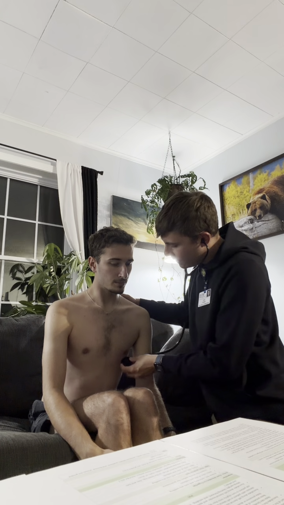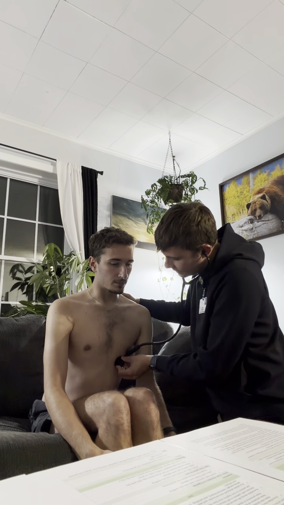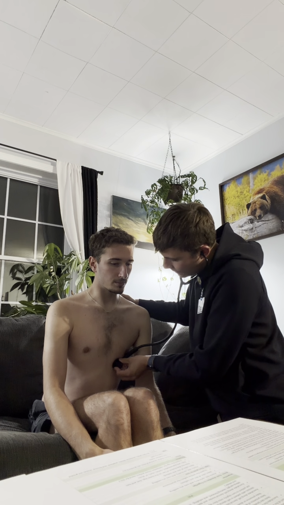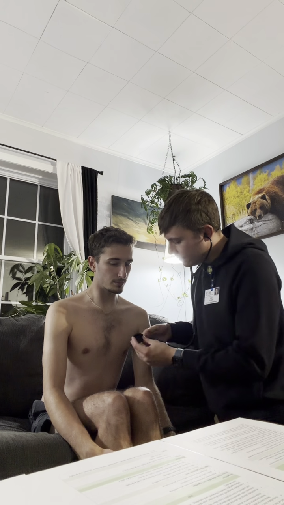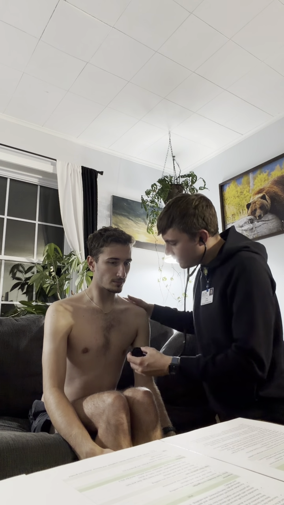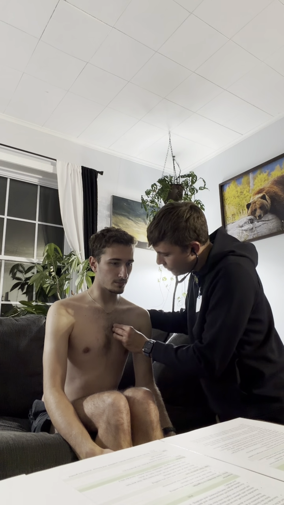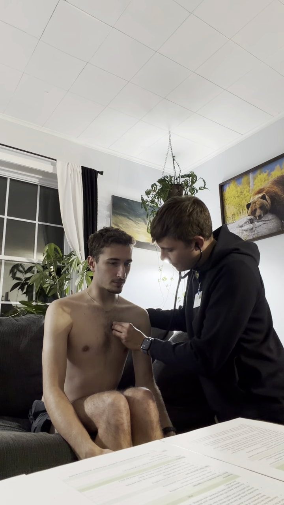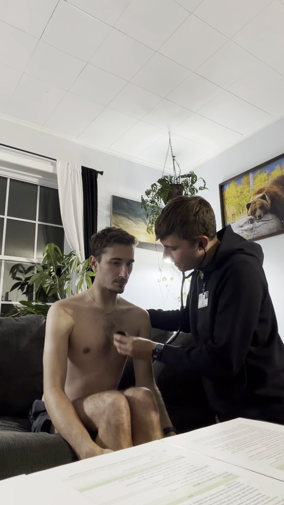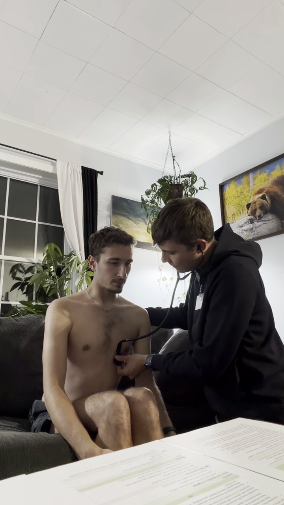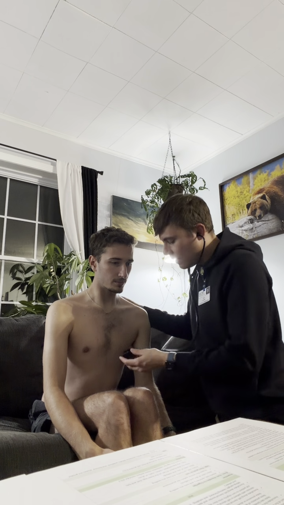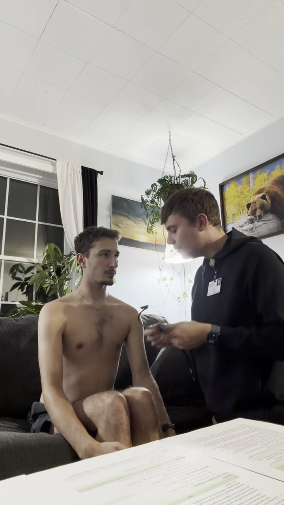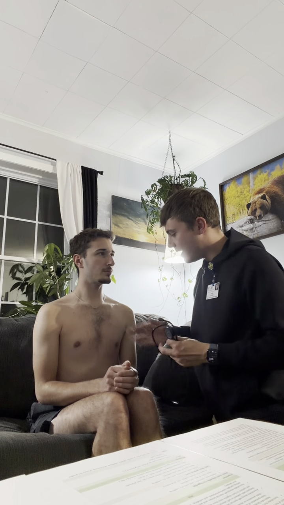Awesome. Again. All right, no extra sounds with the diaphragm. Let's start again at the left sternal border and exhale. Great job. And same thing again. All right, awesome. No murmurs with the diaphragm or the bell at the apex or the left sternal border.